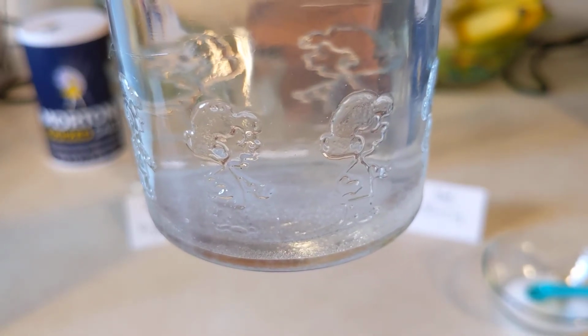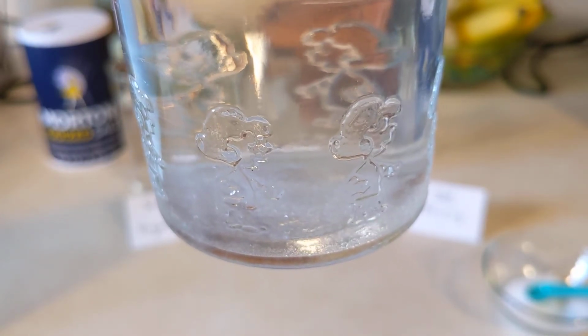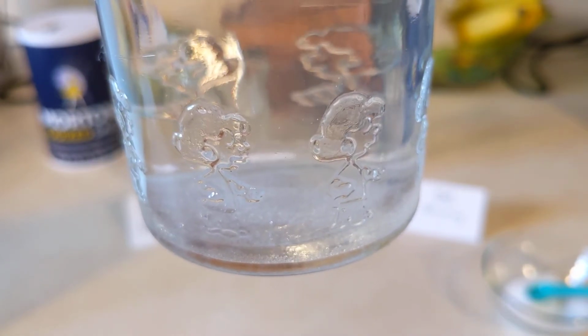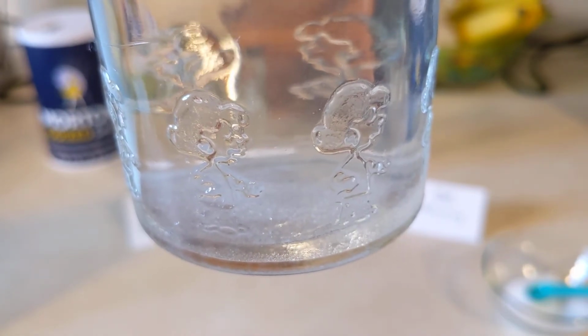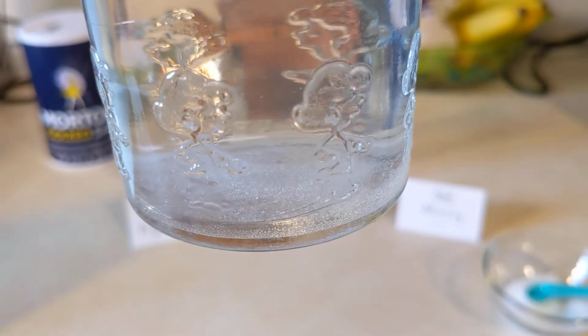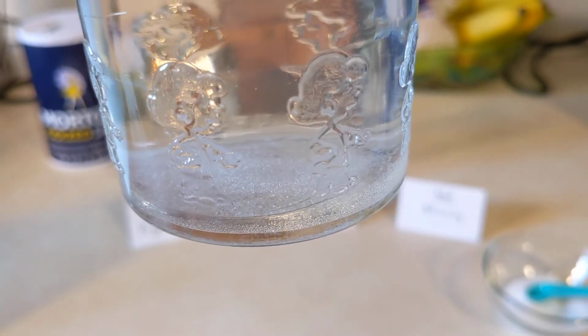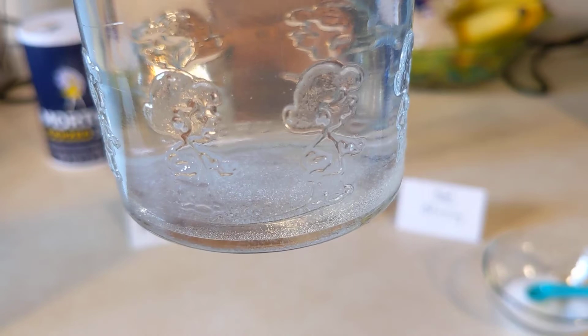So it's been a minute. You can still see there's definitely sparkling salt crystals sitting at the bottom. Sorry, the inside of the glass is a little blurry. The camera's focusing on the outside of the glass, but you can still see that there's salt crystals in there.